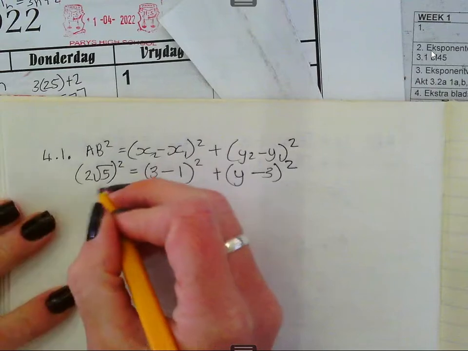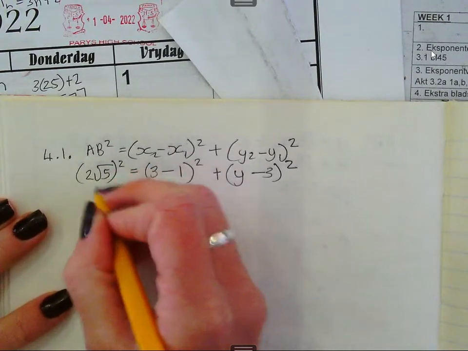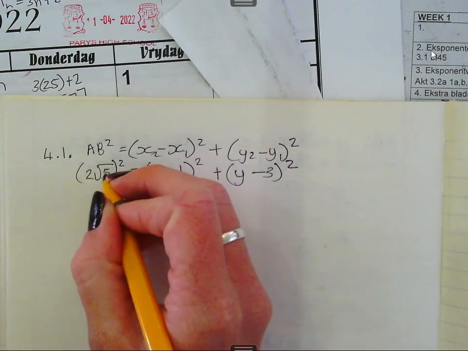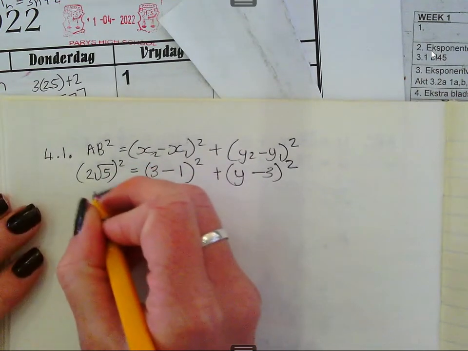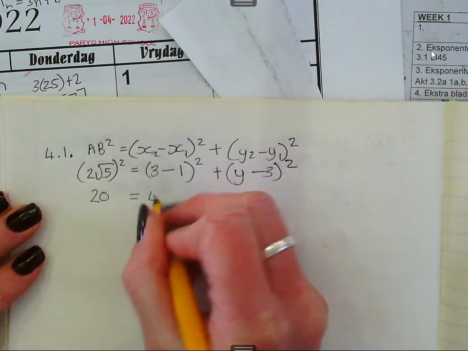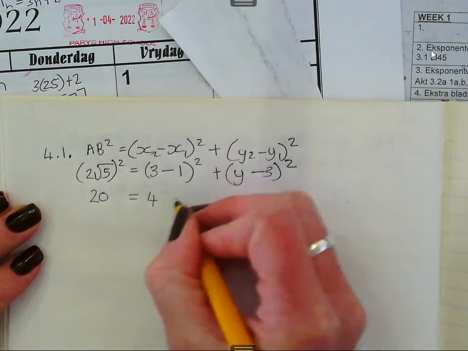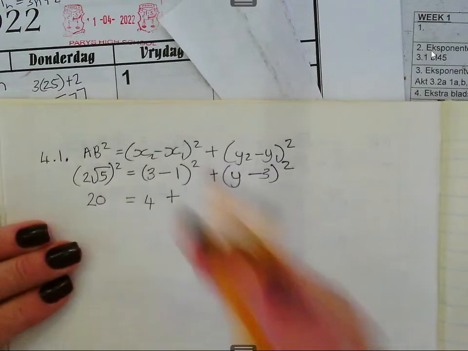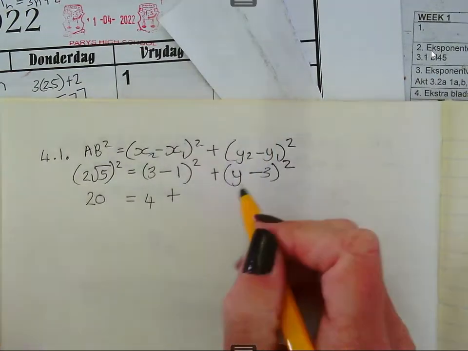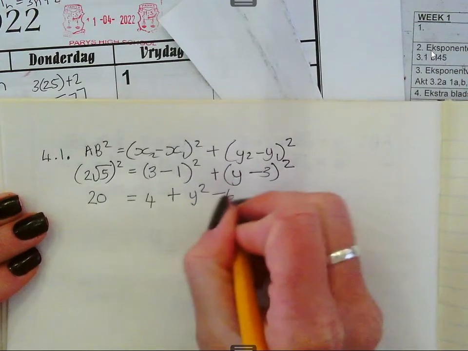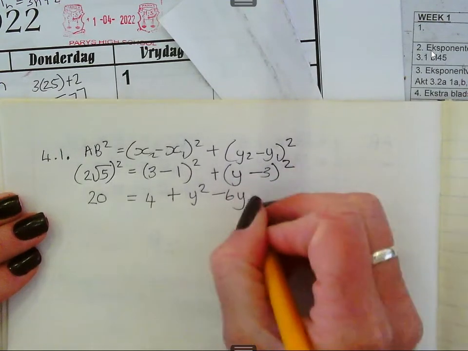If you square 2 root 5, it squares the 2, which becomes 4, and it squares the root 5, which becomes 5. So it's 4 times 5, and that gives you 20. This is 2 squared, which is 4. And when you square a bracket, I can't believe I still have to say this, but I hope it's only very few of you, most of you know this. When you square a bracket, it's the first one times itself, the first one times the second one times 2, and then the last one times itself.